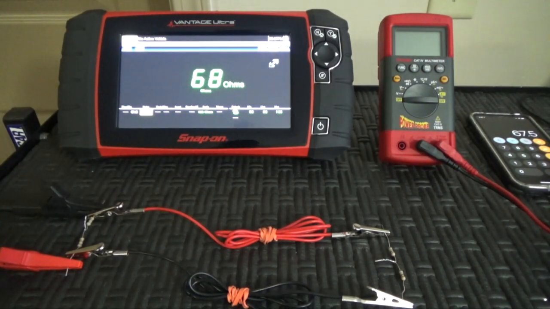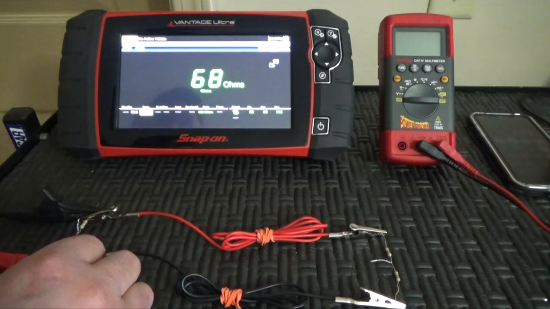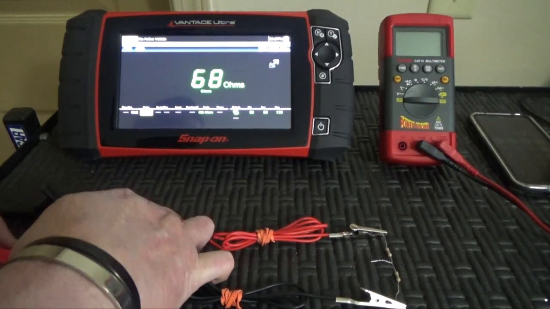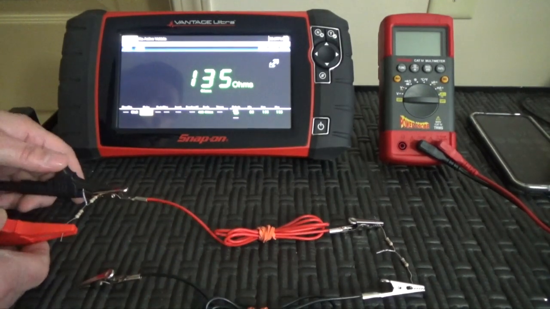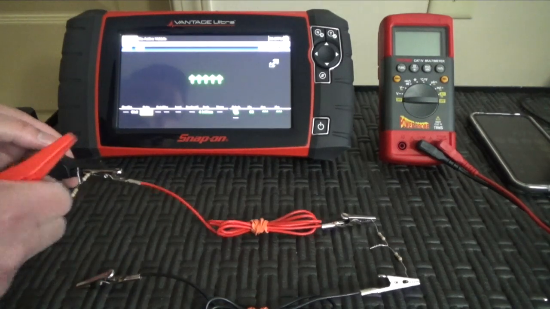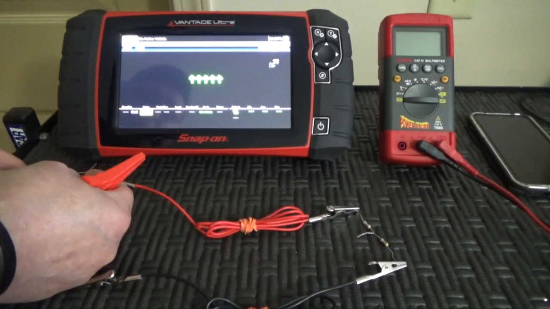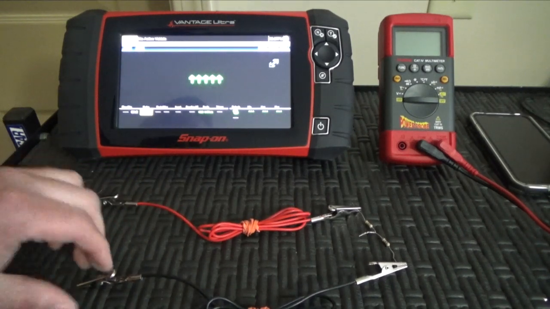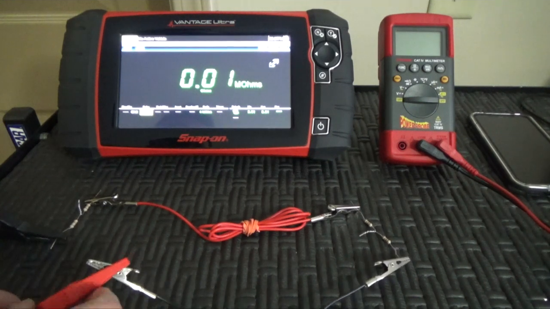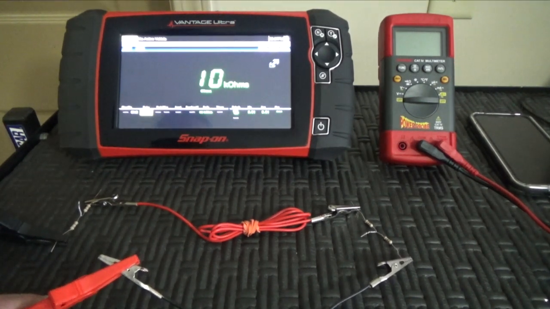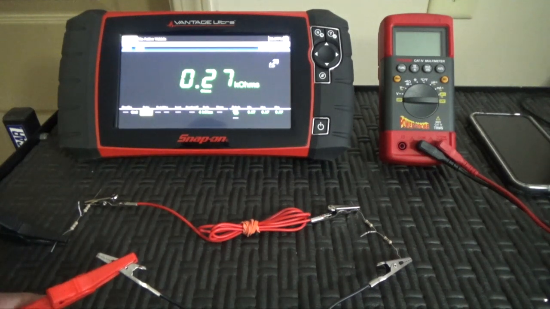Now series adds. So how can we change it from parallel to series? All we do is disconnect this one here, connect this one here, and connect this one here. That is a series circuit. You're going to add all the resistors.